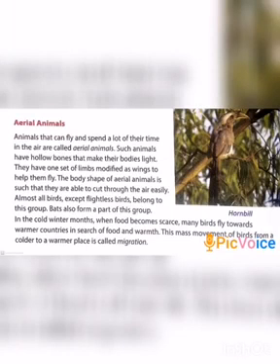Next, aerial animals. Animals that can fly and spend a lot of their time in the air are called aerial animals. Such animals have hollow bones that make their bodies light. They have wings instead of front legs. For example, almost all birds except flightless birds. Birds also form a part of this group.